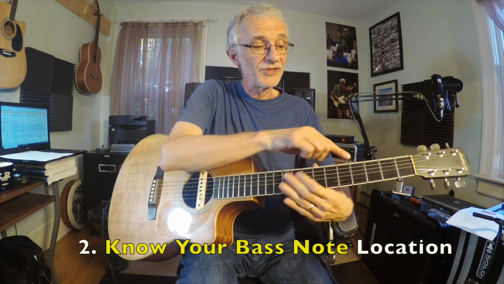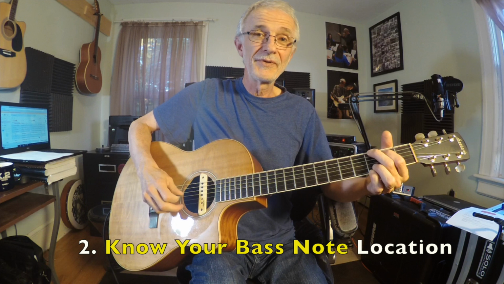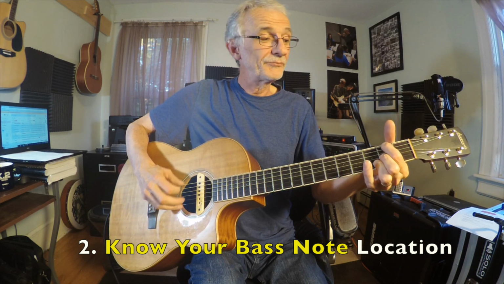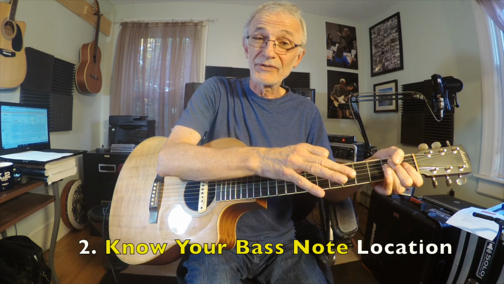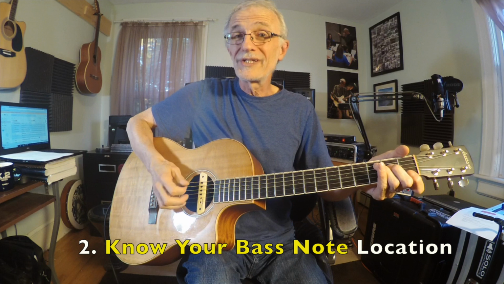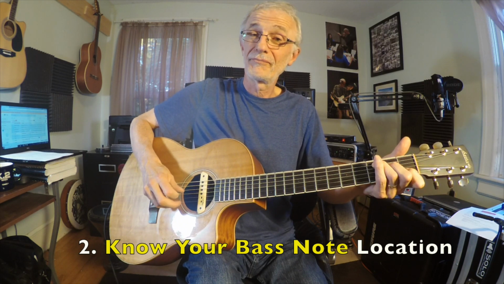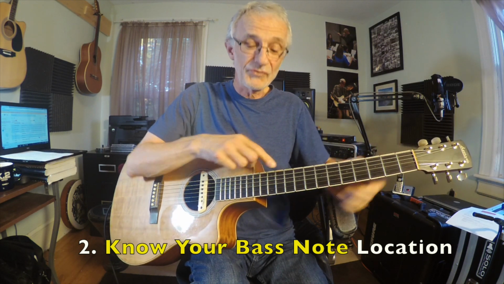Rule number 2, on the top string, the E string, you can find bass notes for G, D over F sharp, E minor, and any E chord in that particular case. Another slash chord, C major over E, or C slash E. So those are your bass notes that you can find on the top E string.